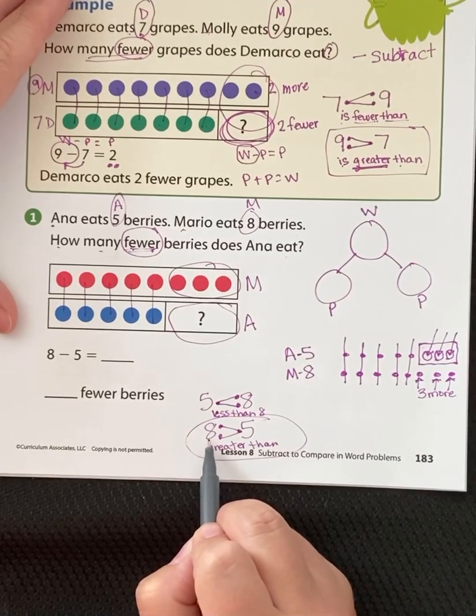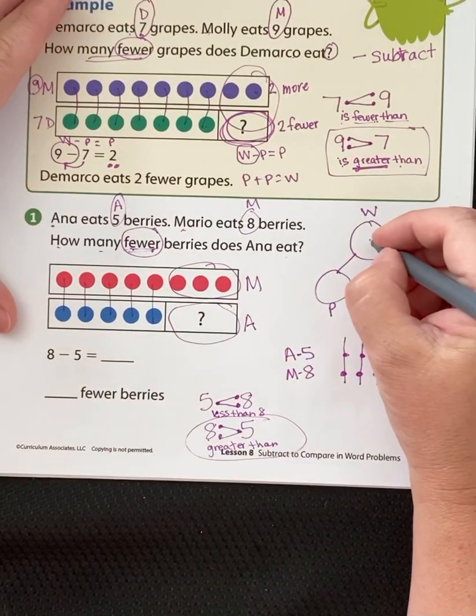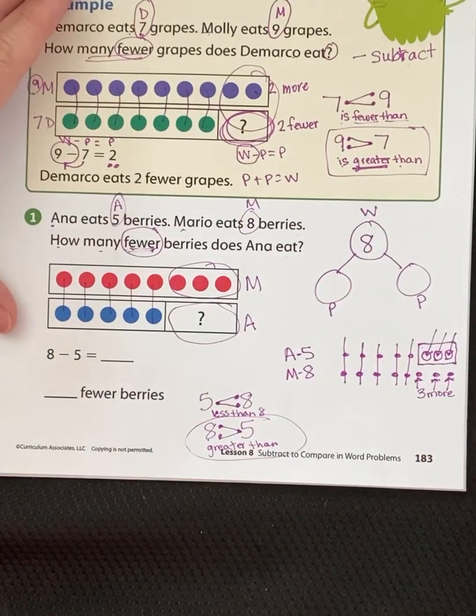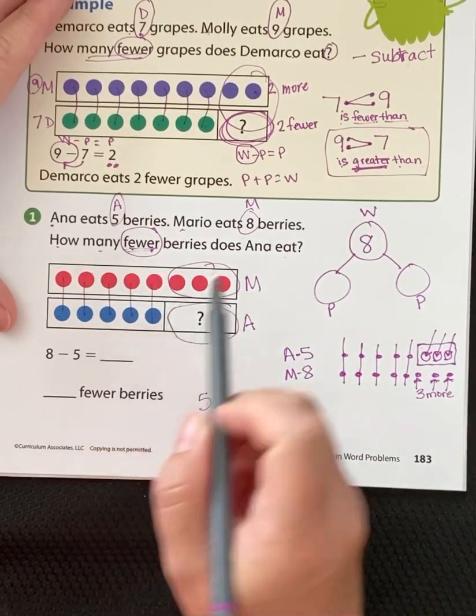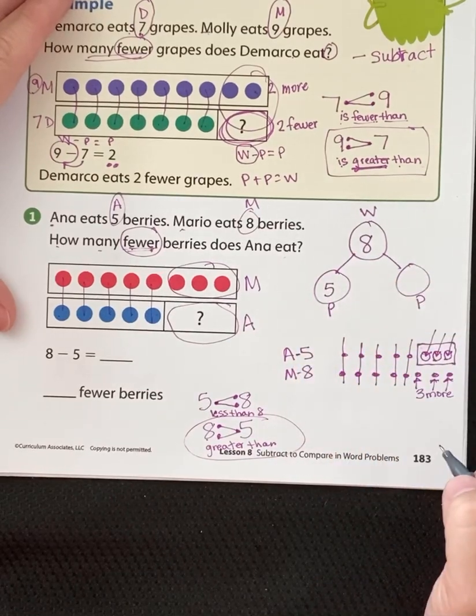So that is the number that we have to use for our whole. So 8 is the whole. And what is the other part that we know? Well, we know how many berries Anna ate. Anna ate 1, 2, 3, 4, 5. So we can put 5 here.